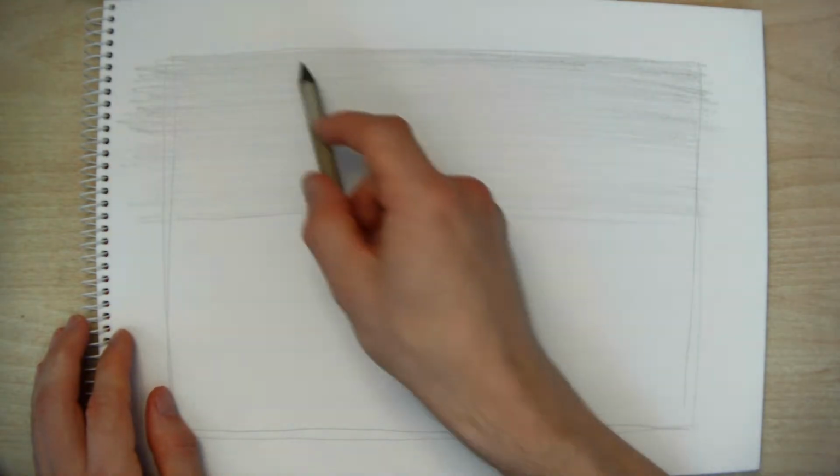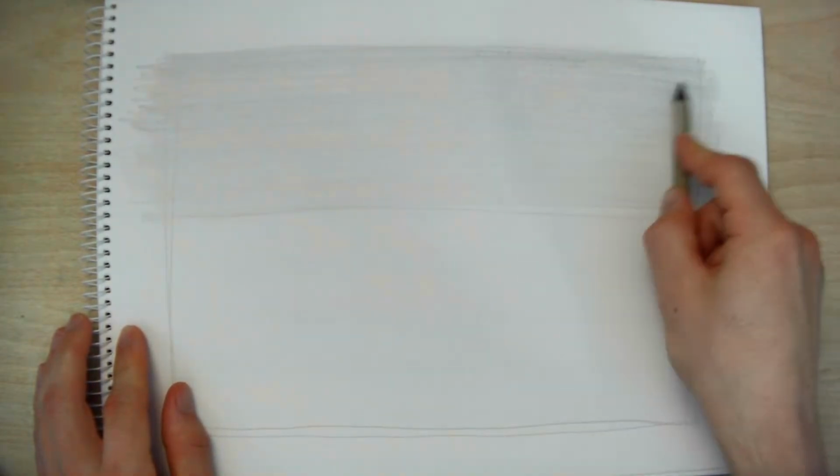Up there. Okay. Let's get a little darker up here, to get a little more variety in the sky. A little larger variety of values. Okay. Now I take the smudging tool and make it smooth. Round about like so. I think that's enough already. Okay.